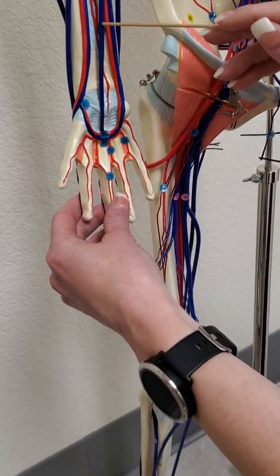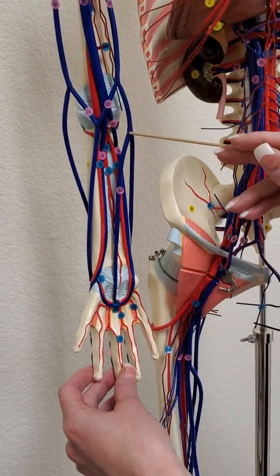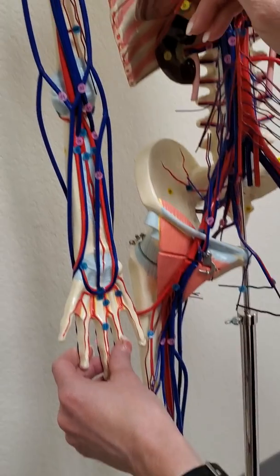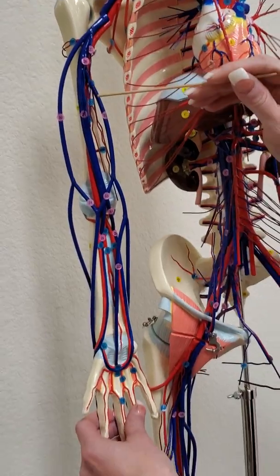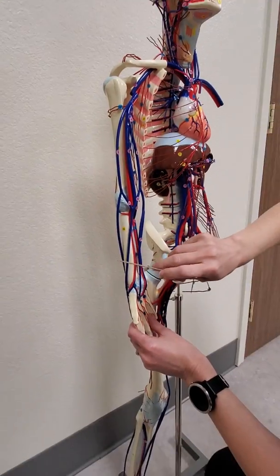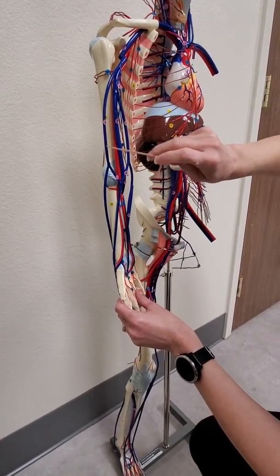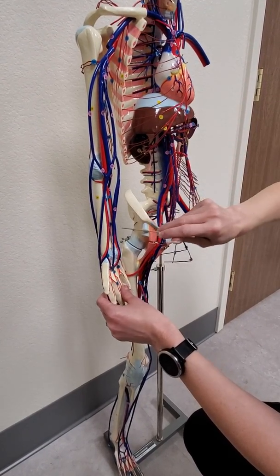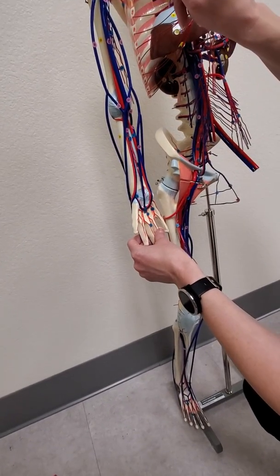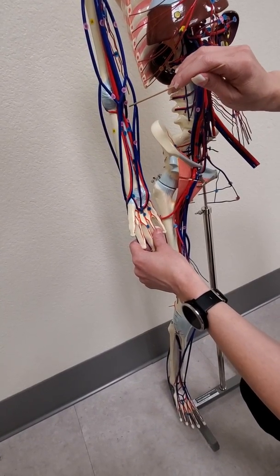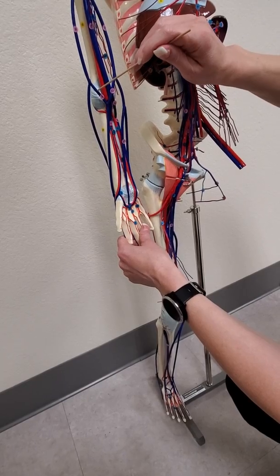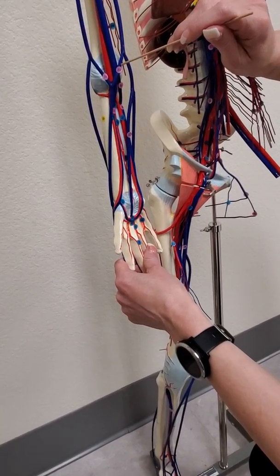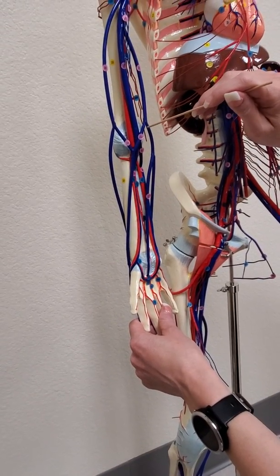This is the median antebrachial vein, which runs up and connects to the basilic vein, which runs up the medial edge of the forearm. Then on the lateral edge of the forearm and the arm is the cephalic vein. So cephalic vein on this side, basilic vein on this side, median antebrachial vein here in the middle, and then we have the median cephalic vein and the median basilic vein, forming this Y in the center.